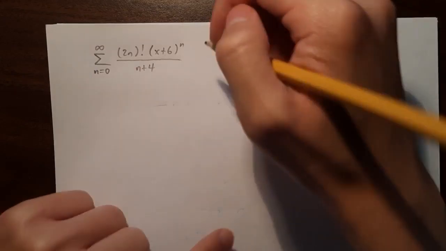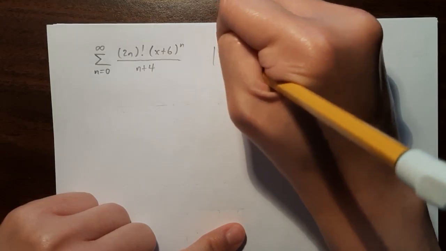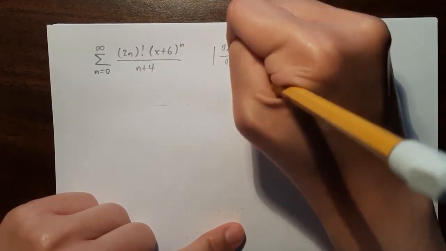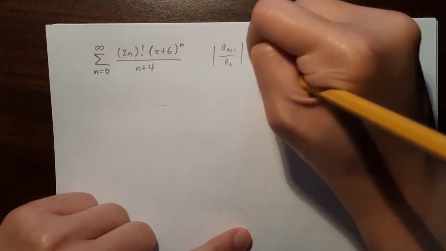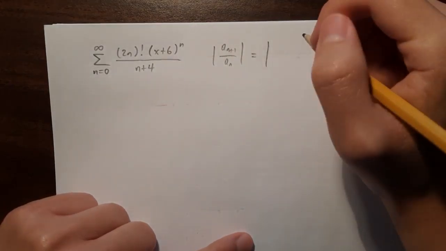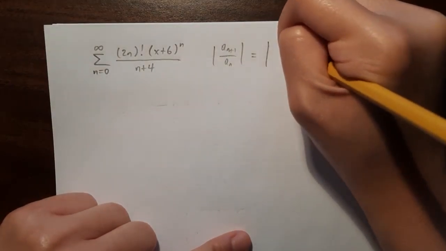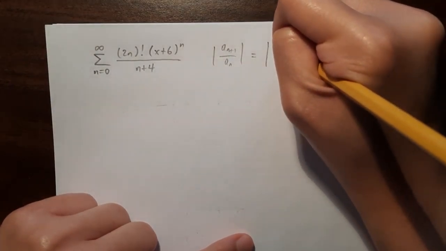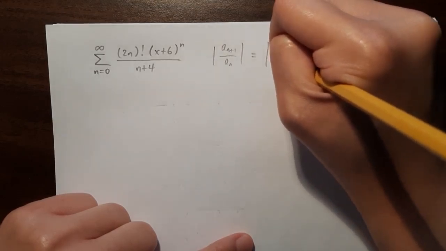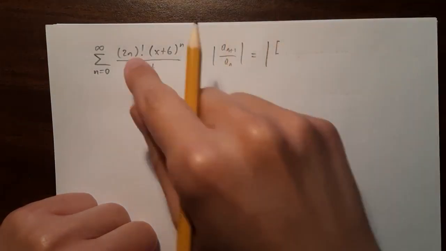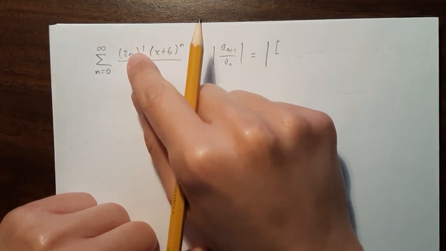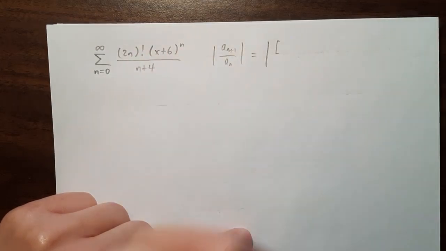All right, so what do we do? We take the ratio of a sub n plus 1 over a sub n. We're doing the ratio test. So what are we going to get in this case? On top, every copy of n becomes n plus 1. So here, be a little bit careful. Remember, we need to enclose the n in parentheses when we replace it with n plus 1.